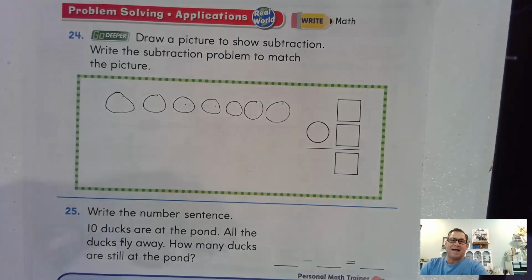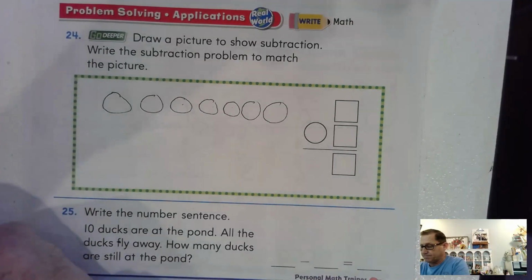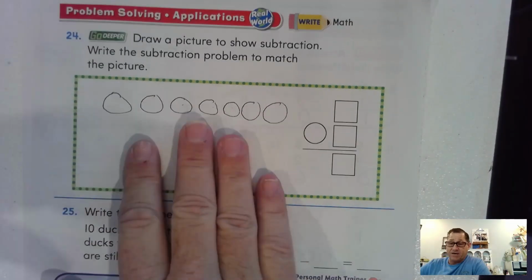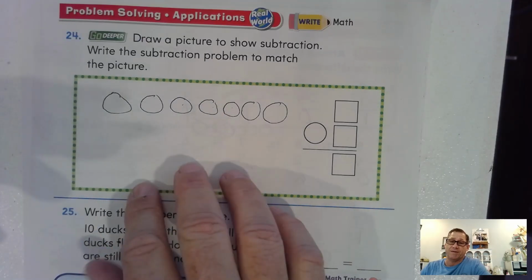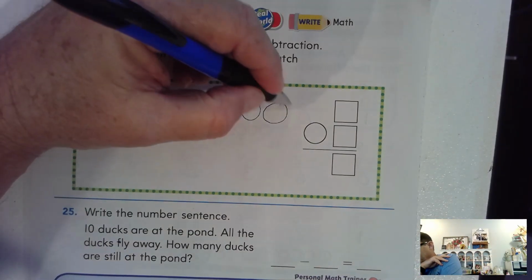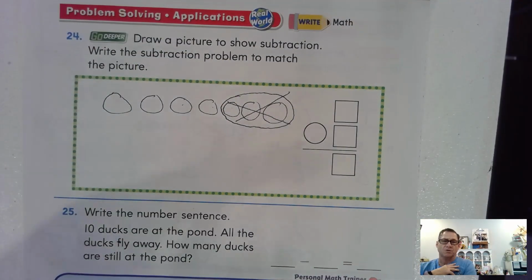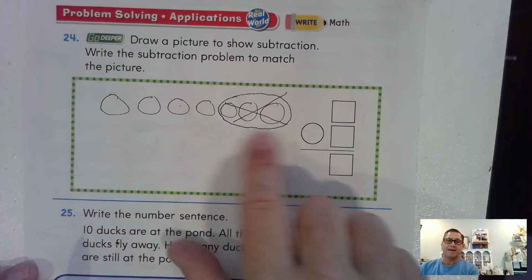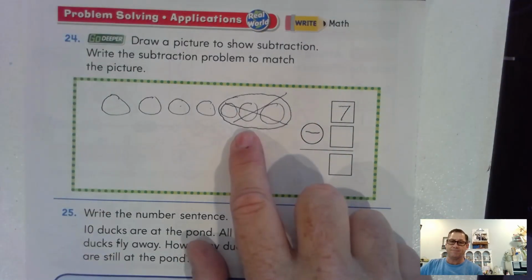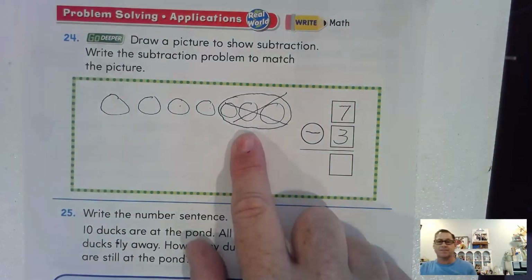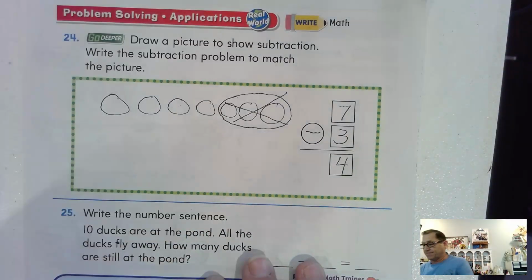Okay, and it's subtraction, so I have to take some away from this big group. Now, if I didn't take any away, that still would be subtraction, right? It would be 7 minus 0, which would be 7. But I'm going to go ahead and just take away 3. Okay, so my picture shows a subtraction problem. I had 7 total. I'm taking something away. I'm taking away 3. How many are left? 1, 2, 3, 4. Okay.